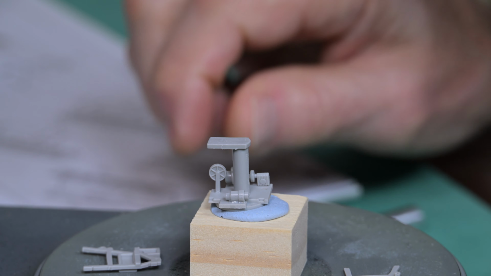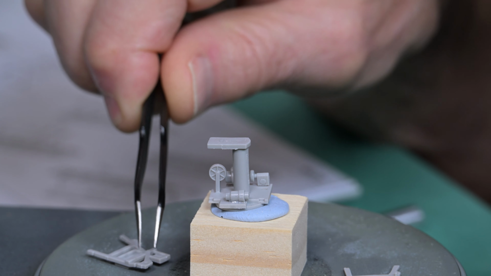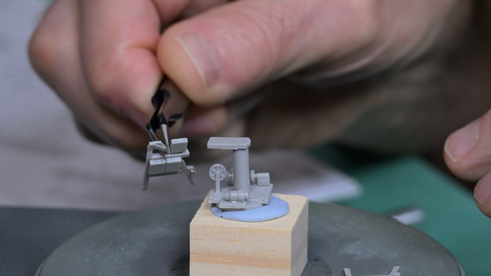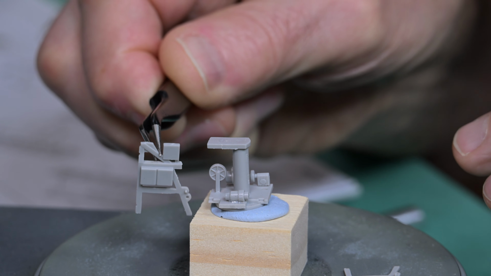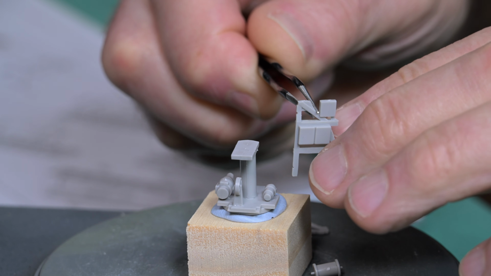checking my manual here. Now it appears that this one goes on. I'm going to have to just rotate this a bit out of your field of view.